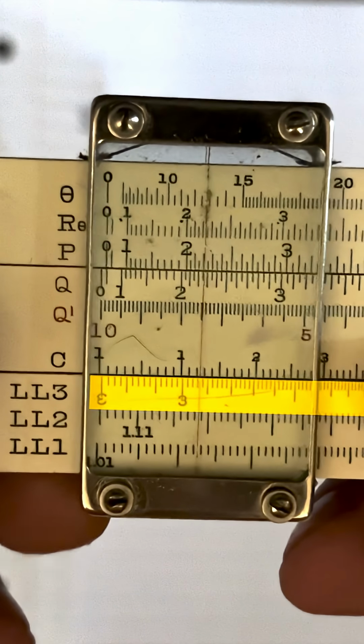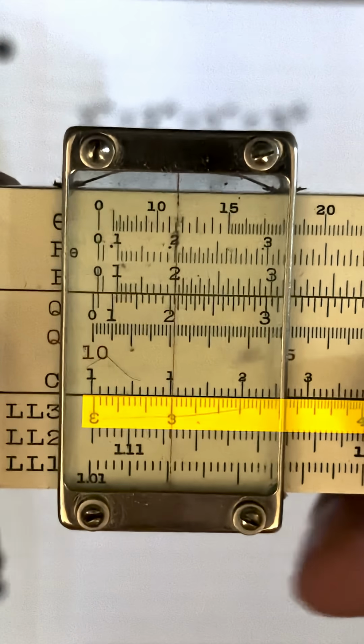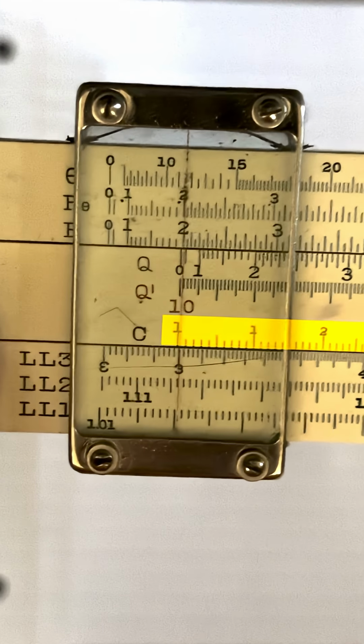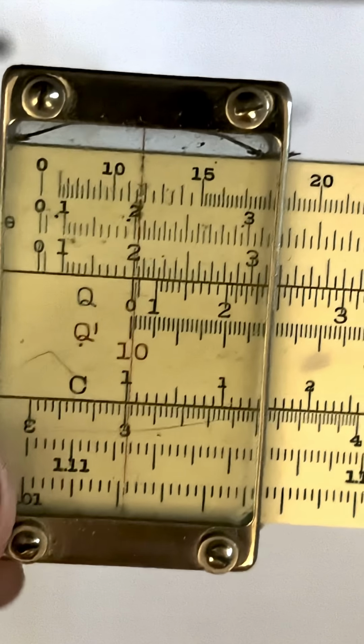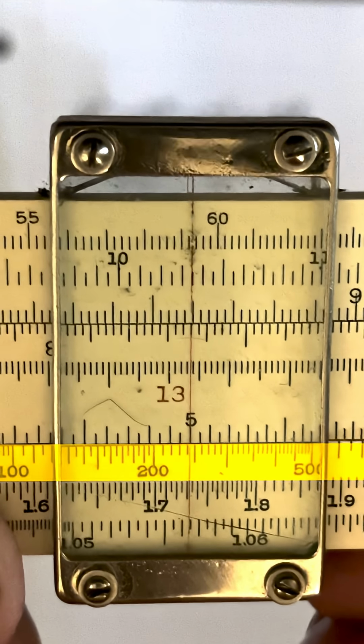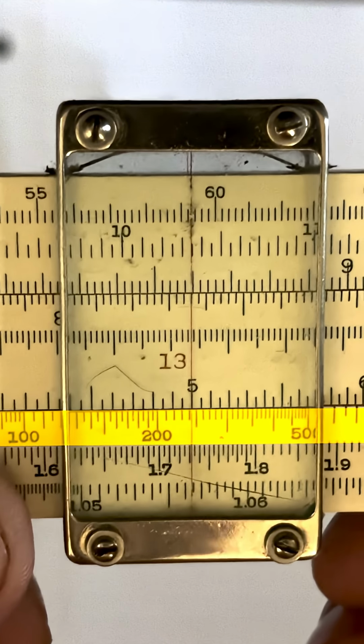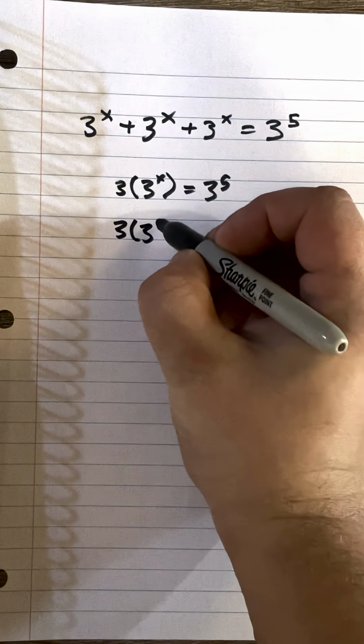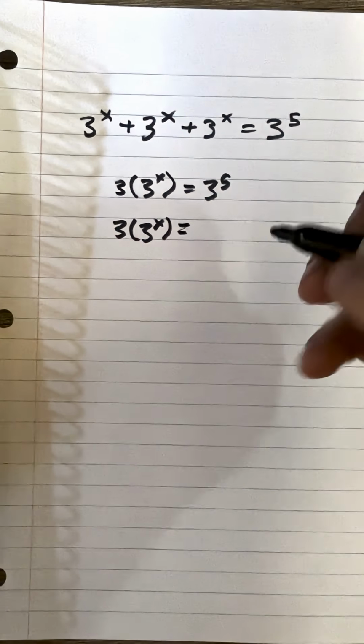So on LL3, I'm going to find 3. I'll set the hairline. Then I'll move the left index over to the hairline. And the exponent is 5. So on that C scale, I'm going to slide over until I get all the way to 5. And if I look down on LL3, that'll give me my answer of 243. So now this is 3 times 3 to the power of x equals 243.